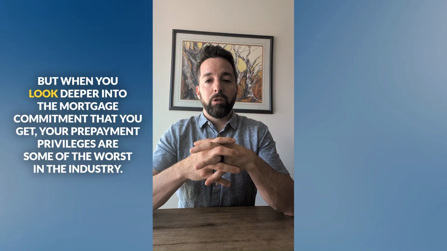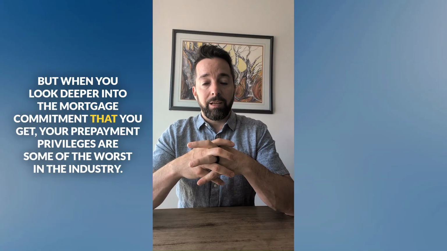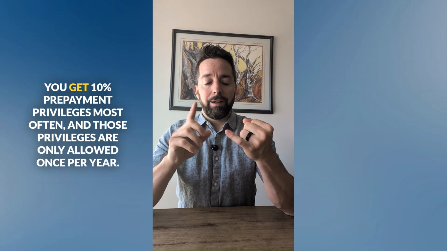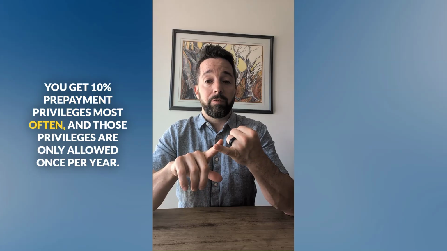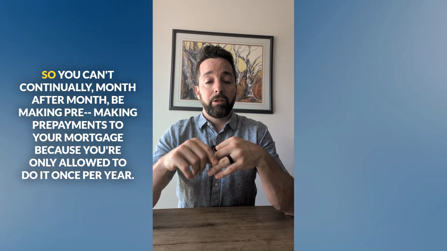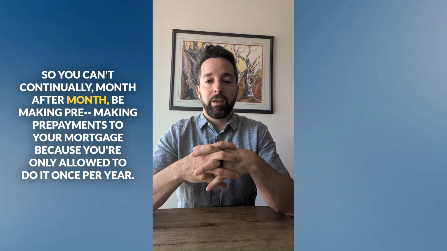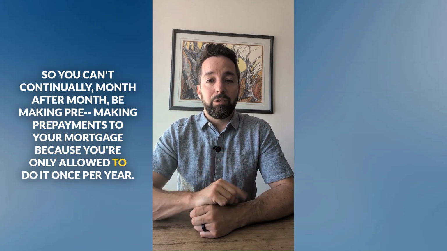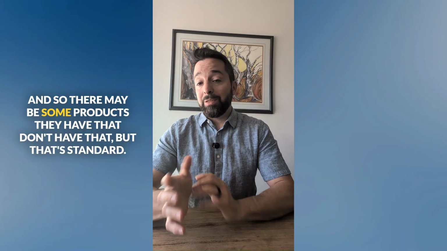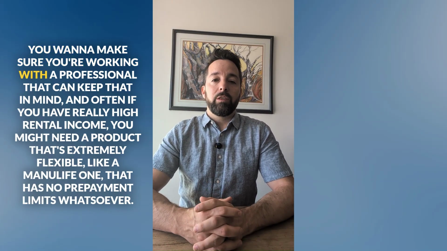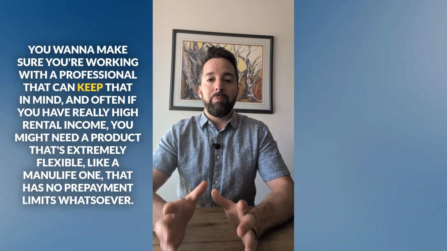But when you look deeper into the mortgage commitment that you get, your prepayment privileges are some of the worst in the industry. You get 10% prepayment privileges most often, and those privileges are only allowed once per year. So you can't continually month after month be making prepayments to your mortgage because you're only allowed to do it once per year. There may be some products that don't have that, but that's standard. You want to make sure you're working with a professional that can keep that in mind.